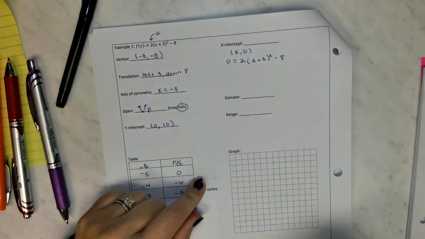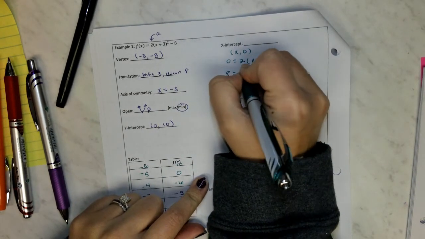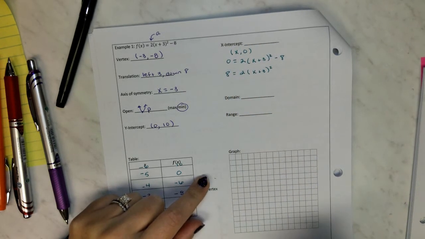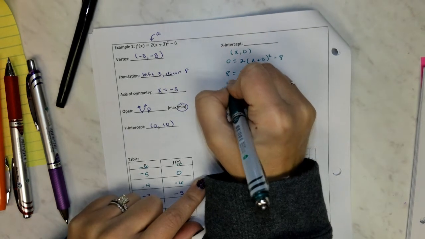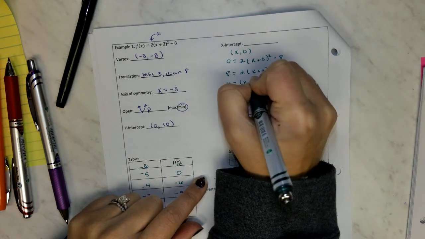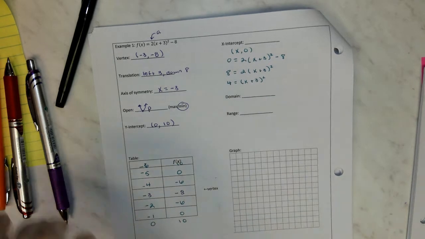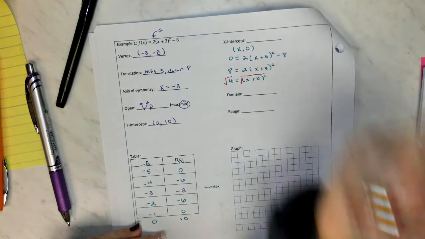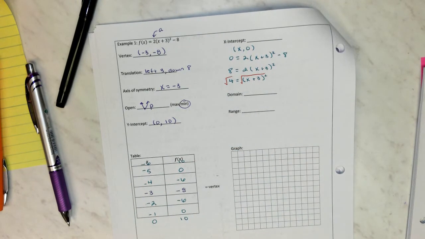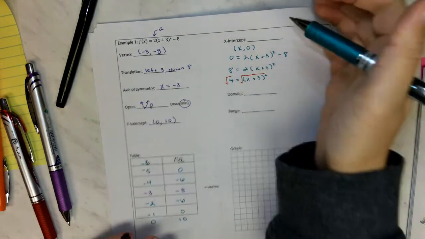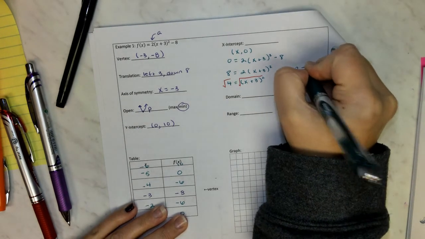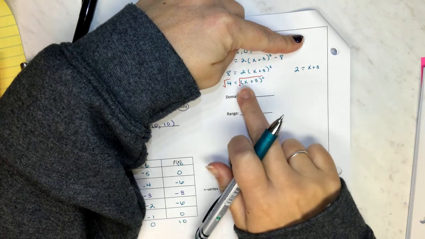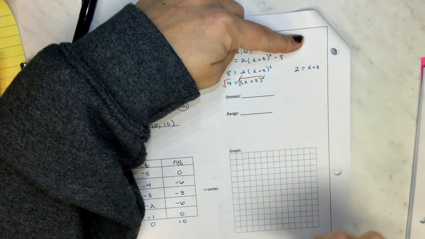First thing you're going to do, add 8 to both sides. Next thing you're going to do, divide by 2 on both sides. Next, we're going to square root both sides. Now, when you take the square root of 4, your answer could be 2 different things. Your answer could be 2 equals x plus 3, because when you square root this, the square and the square root undo each other.